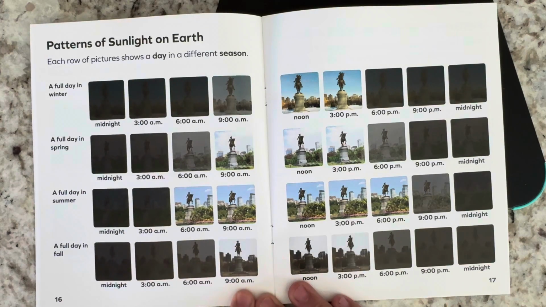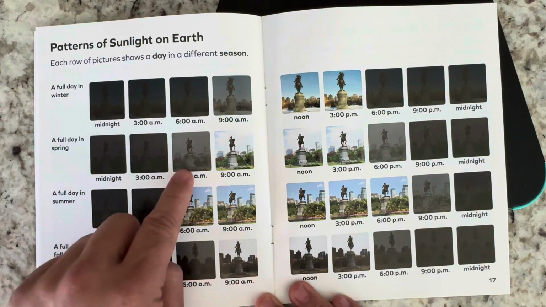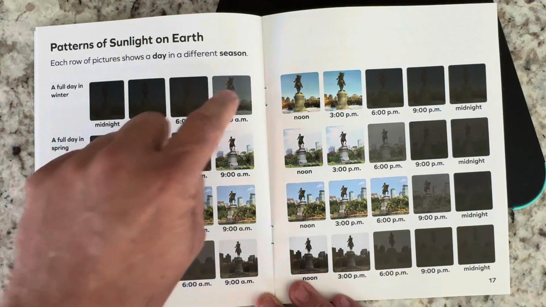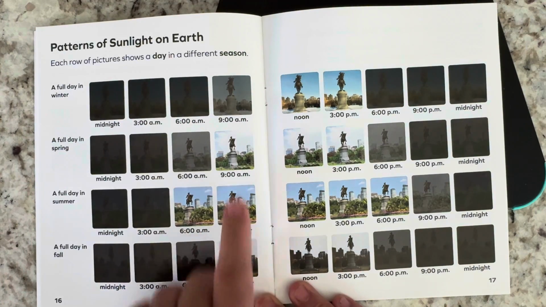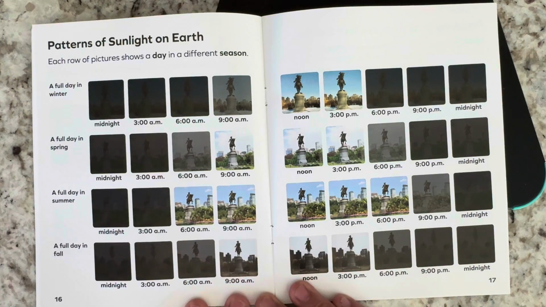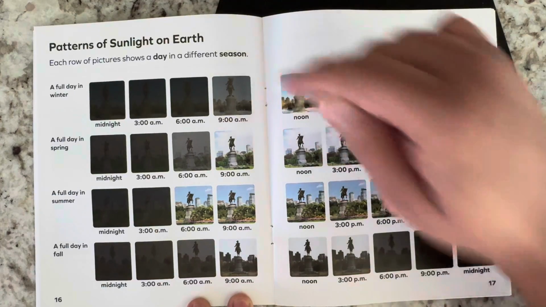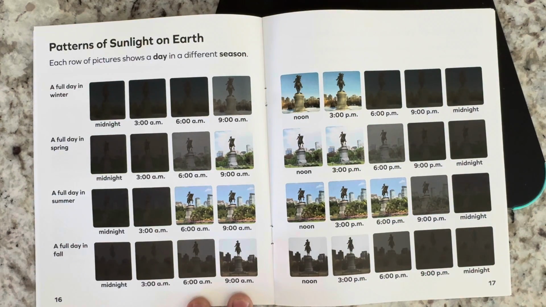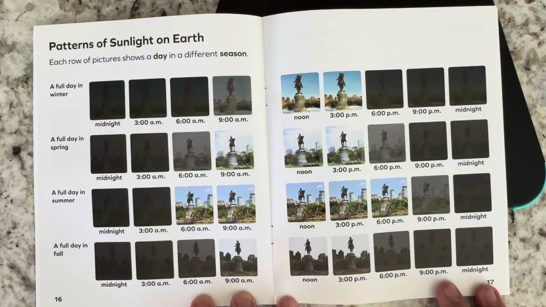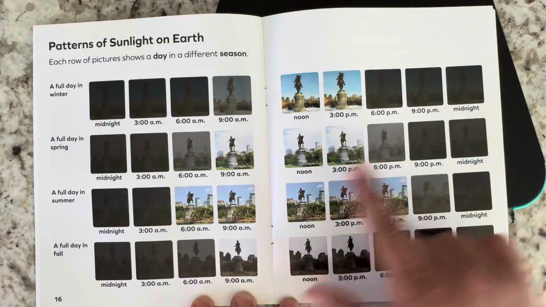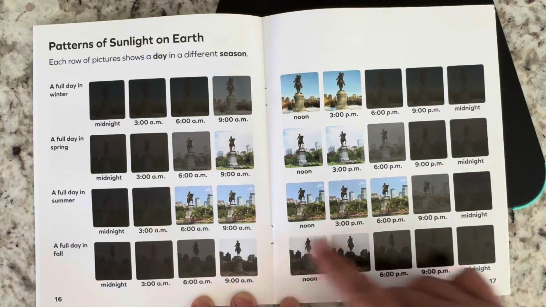9 a.m. in winter looks how 6 a.m. looked in spring. A little bit darker. Then 9 a.m. in summer and spring, it's bright. But in fall, 9 a.m. looks brighter than in winter, but darker than in spring. And you can see the patterns throughout the day for each season.